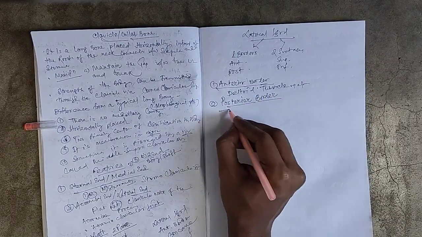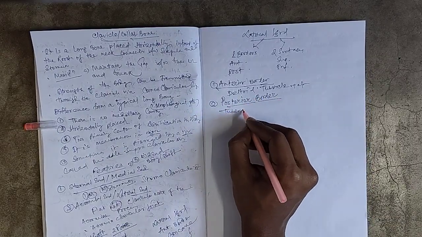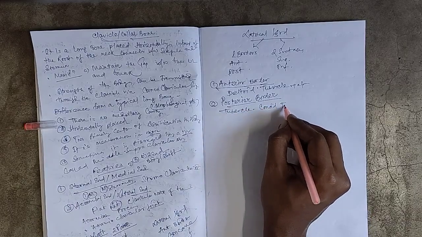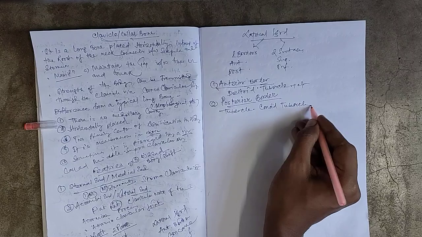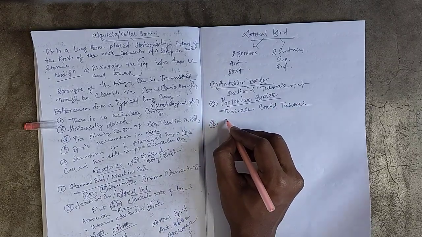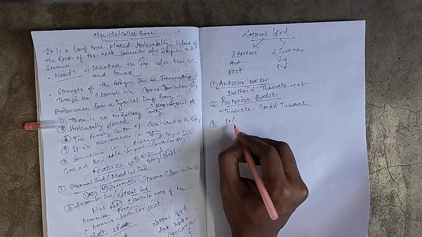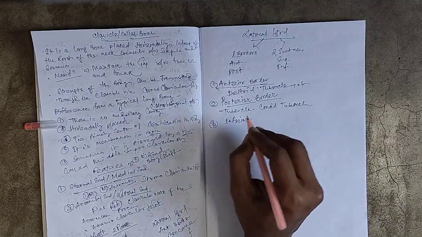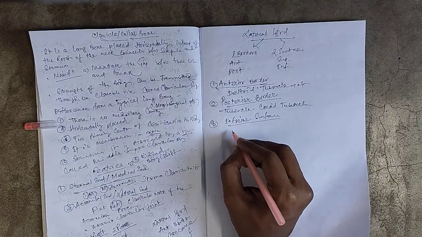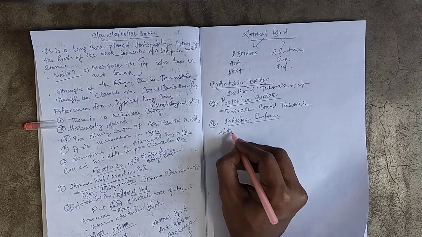There is a tubercle known as conoid tubercle. Number 3, that is the inferior surface of the lateral 1/3.